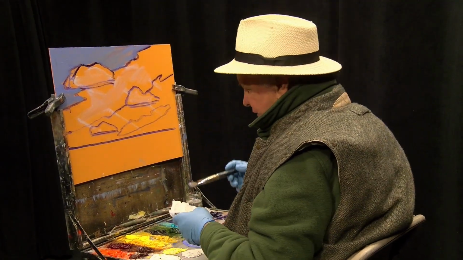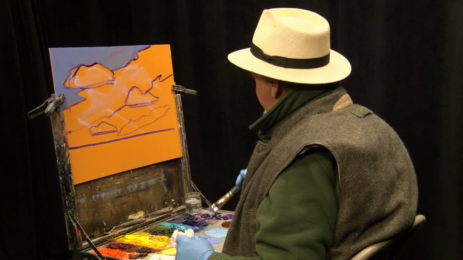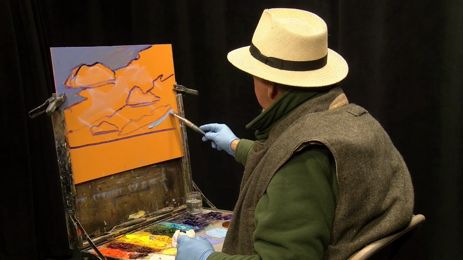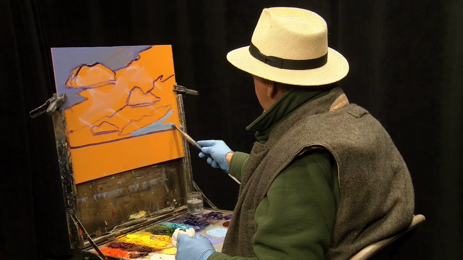Now as we get closer to the horizon, this gets lighter, much lighter. So I'm going to start way down here so I get this in.